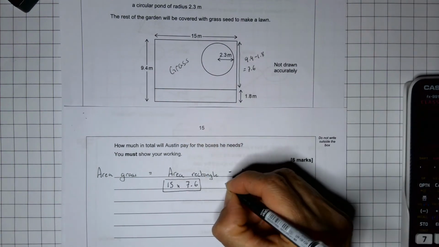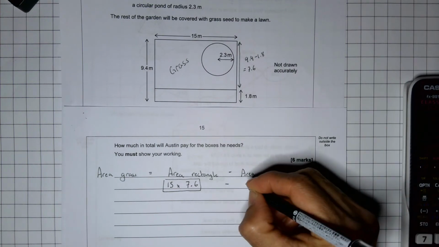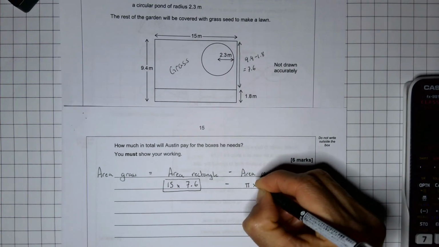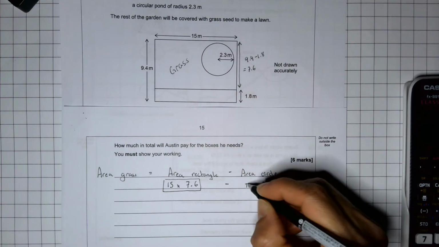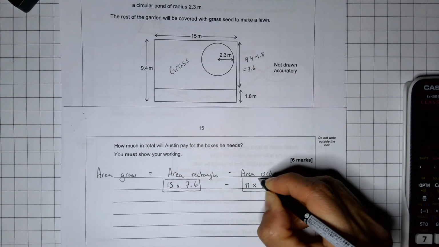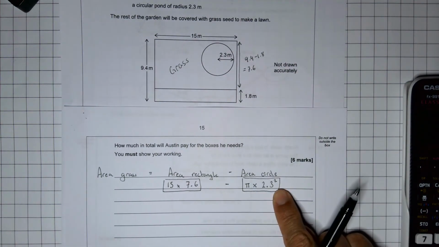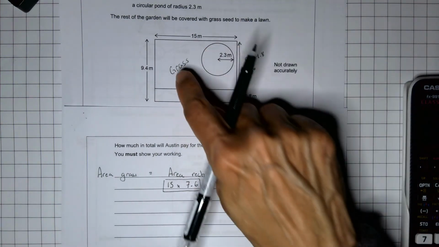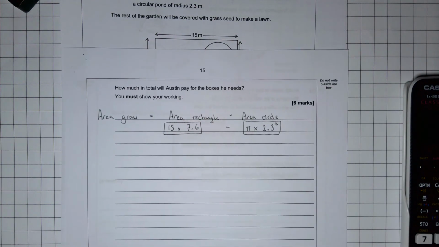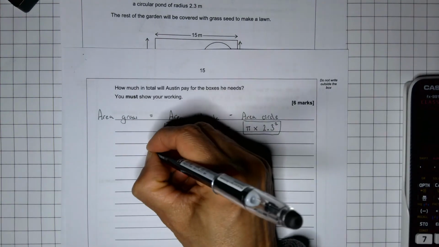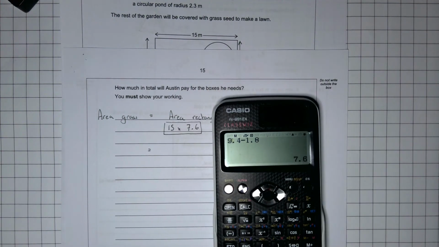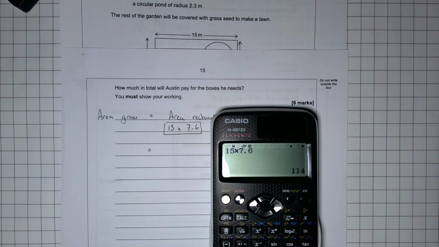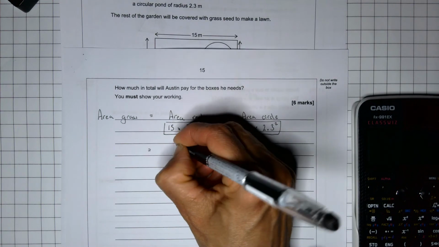And now I need to work out the area of the circle. The area of the circle is pi times radius squared, and the radius is 2.3 squared, and that will give me the answer for the circle. The reason I'm taking it out is I don't want that. I just want the bit with grass. Now the nice thing of having a calculator is I can type that in all in one go. So we have 15 times 7.6. You could do it separately. You could work that out and get 114. Okay, for this bit here, 114.